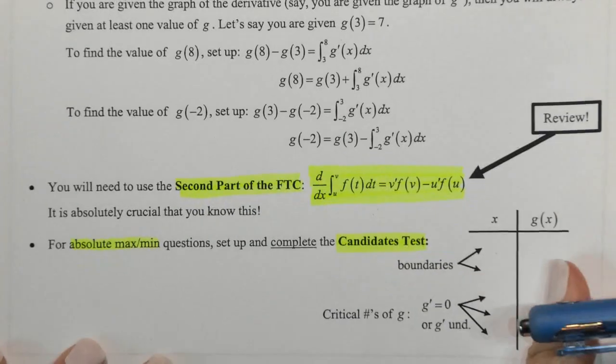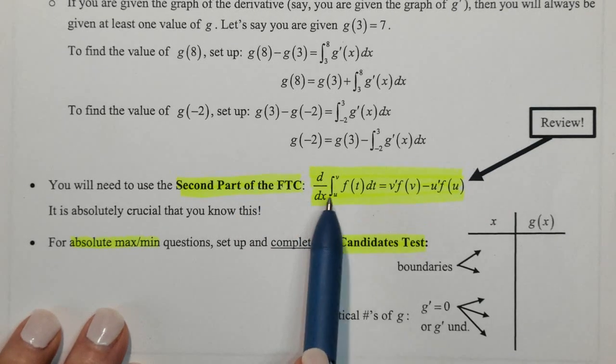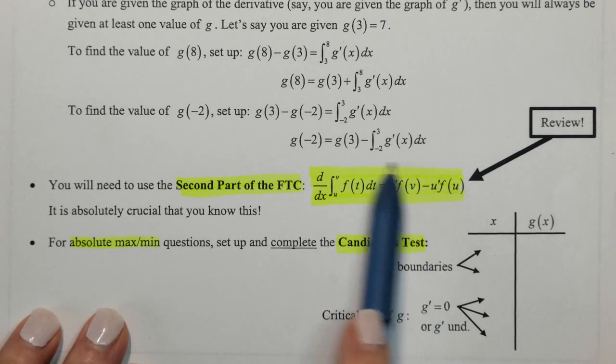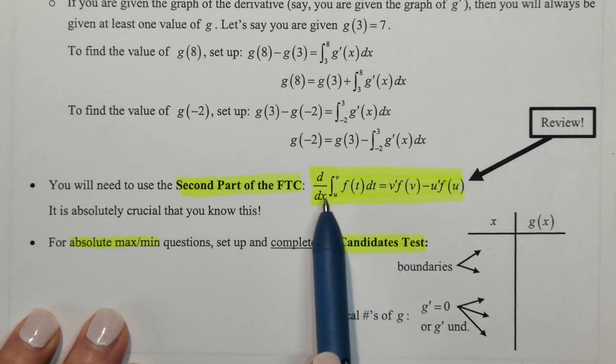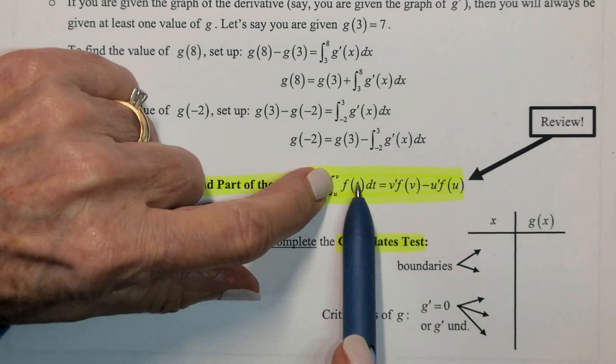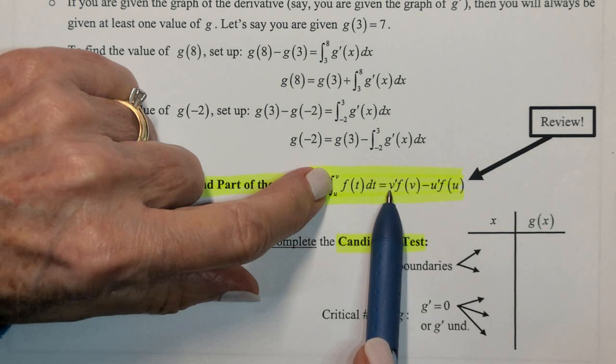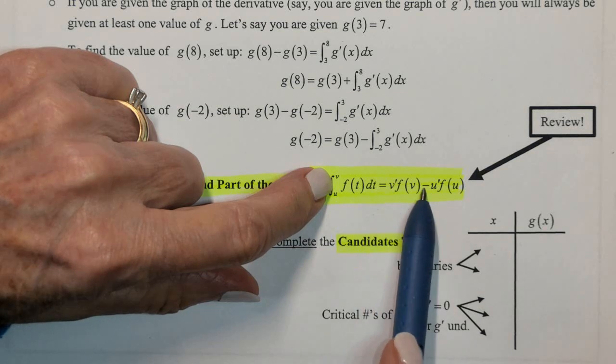When you need to do the second part of the fundamental theorem is when you're taking the derivative of an integral. This is the second part of the fundamental theorem, derivative of an integral. You start at the top boundary, plug it into your function, and multiply by the derivative. Okay. Minus.